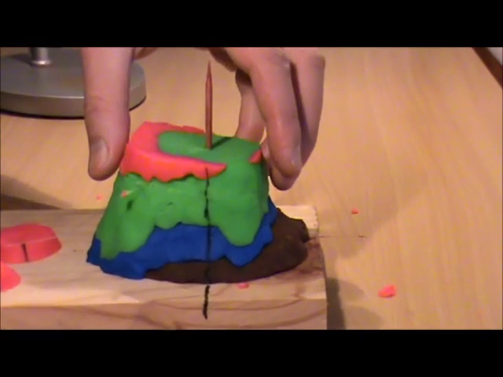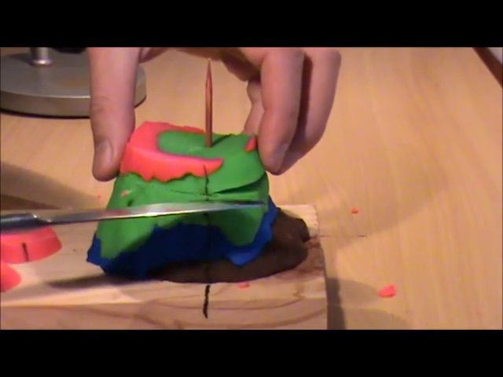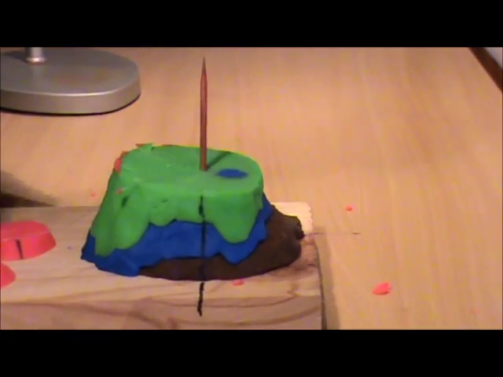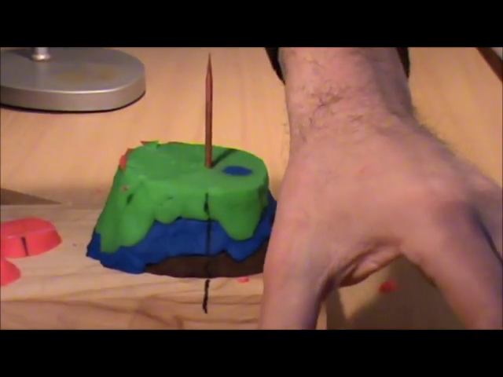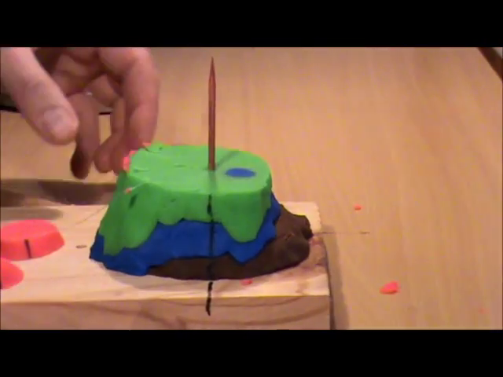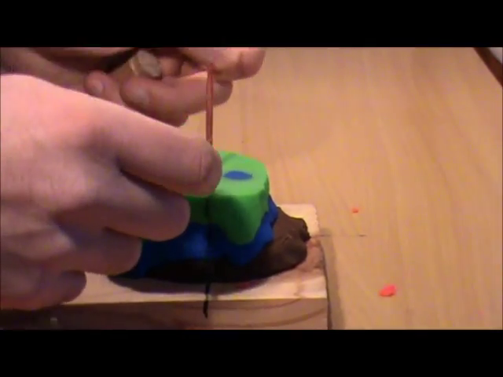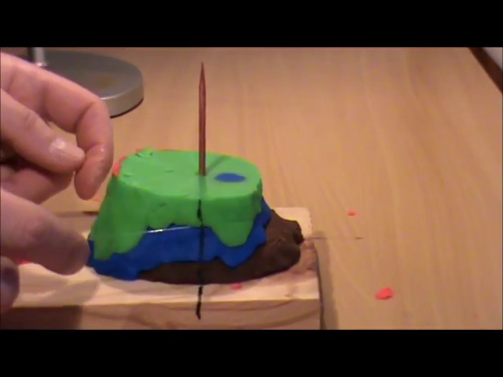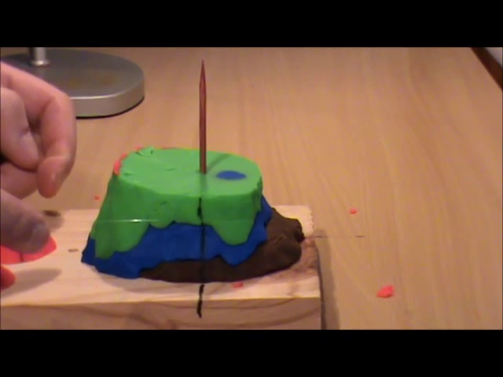Okay, that's fifth layer. Now I'm cutting this sixth layer.